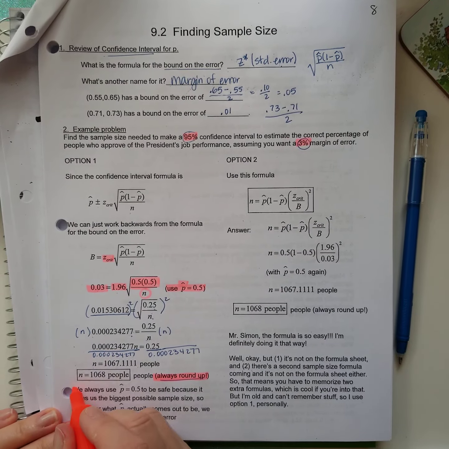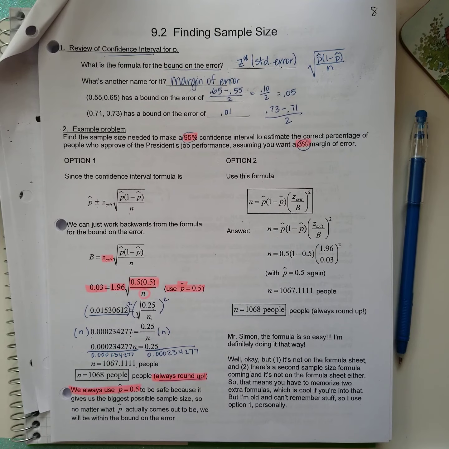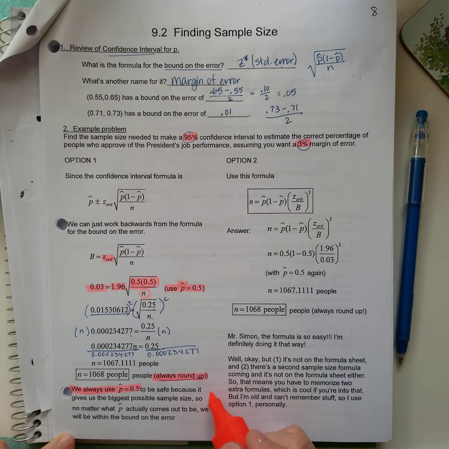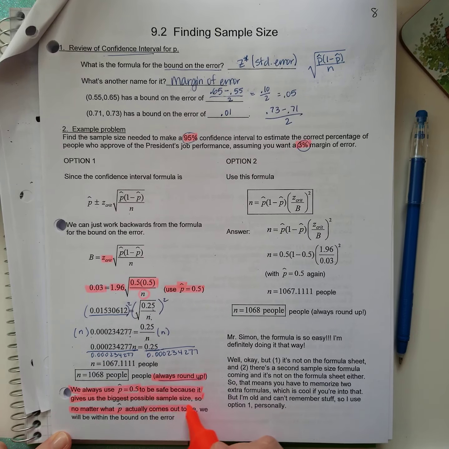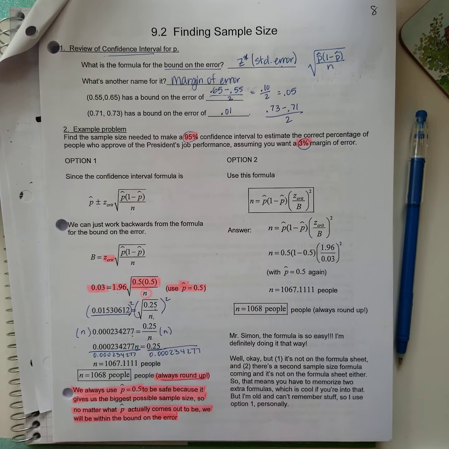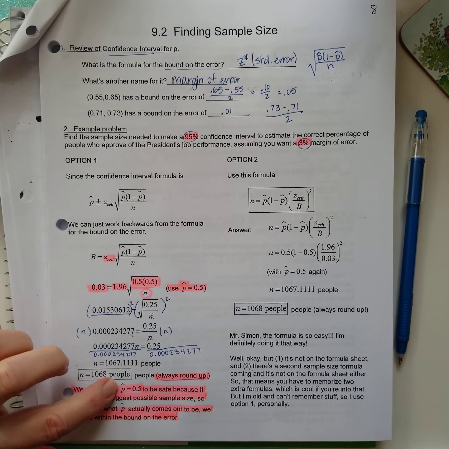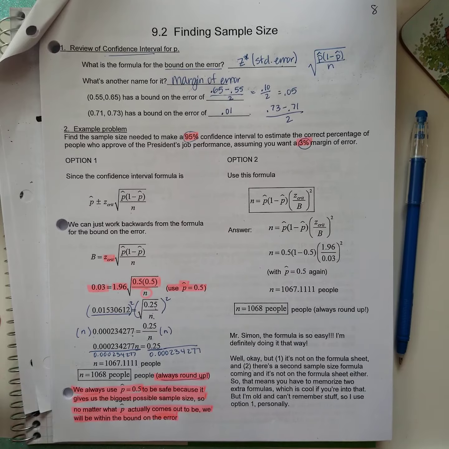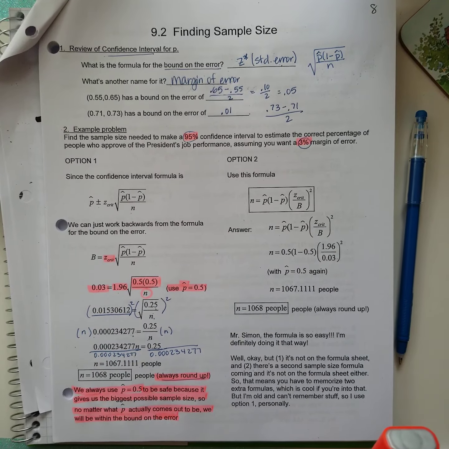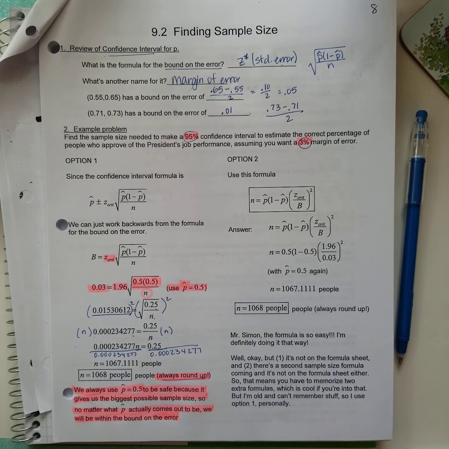And always use 0.5 because we just don't know what the actual proportion is going to be, and it gives us the biggest possible sample size, because we don't want to be too small. When you collect your data, if you find that the point estimate is more than this or less than this, it's still going to give you a better result.